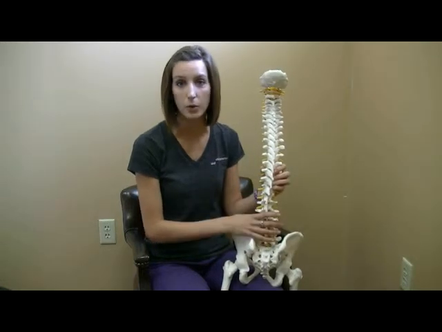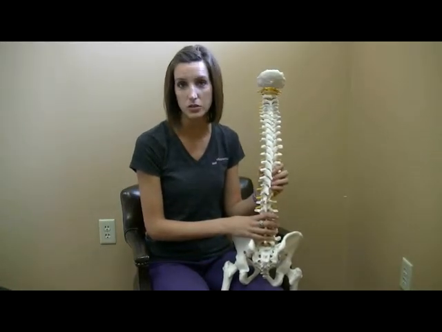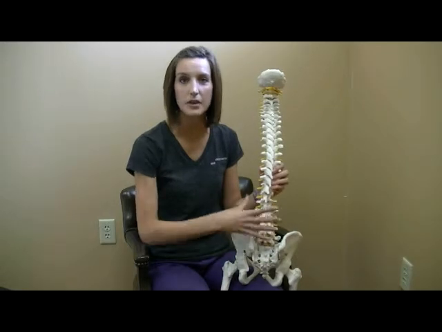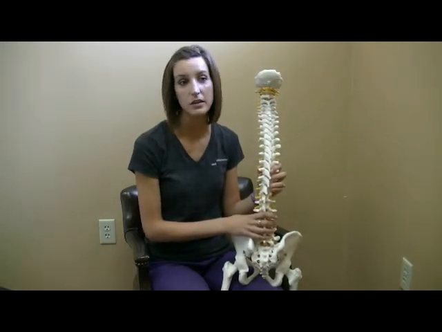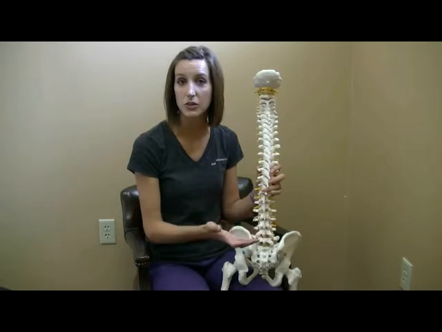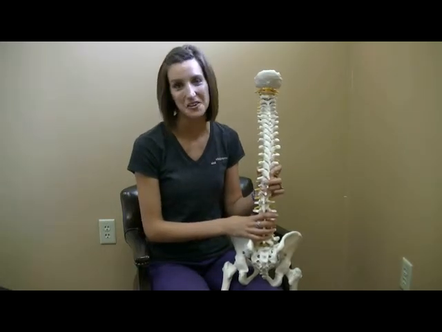We can go over what we can do to work on that, and then also some things you can do to work on that, to slow down that progression from happening so that you can stay healthy and active as you get older too, and it's not just arthritis that's causing the pain.